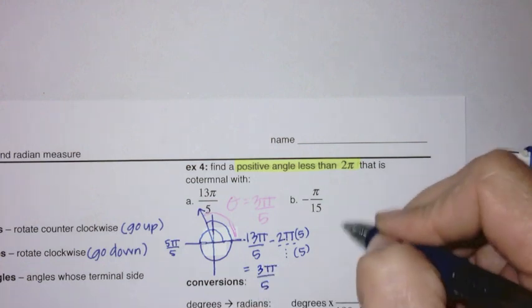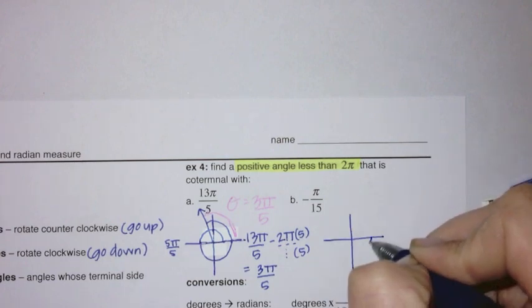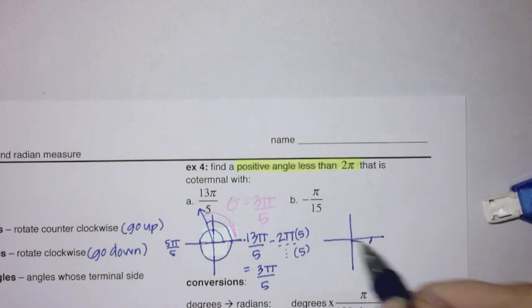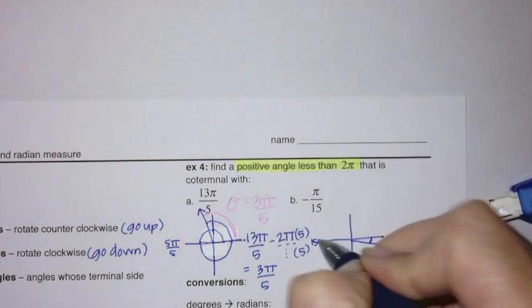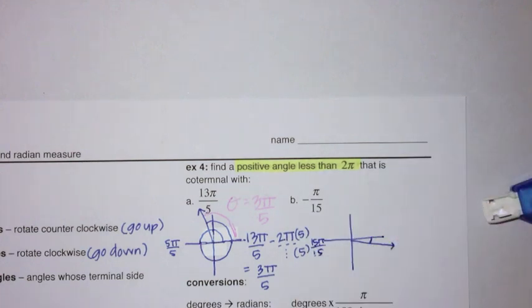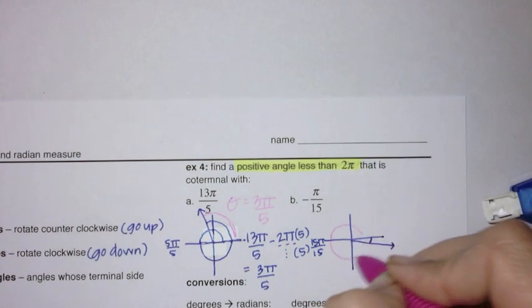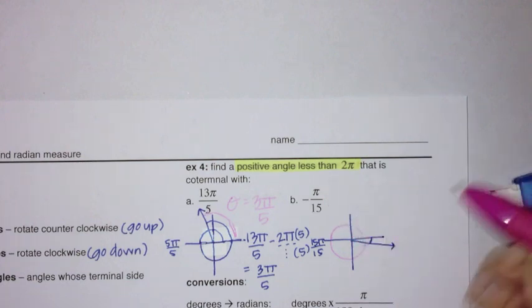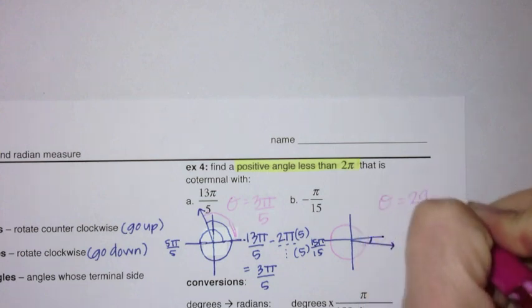This one right here, I go negative pi over 15, tiny little sliver. So if I'm there, it comes out like this. Now if that's 15 pi over 15, so I go 15 and I almost go to 30, but I don't go all the way to 30 because there's 1 taken out. So 30 minus 1 would be 29 pi over 15.